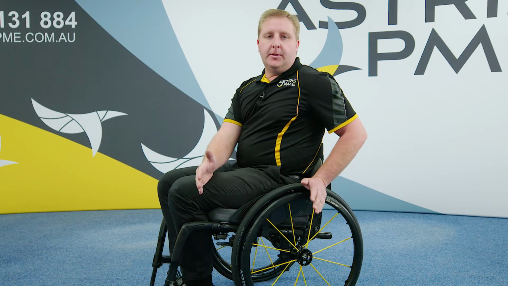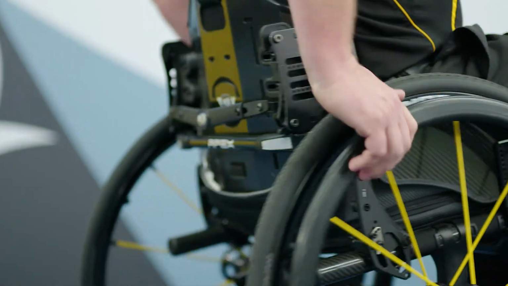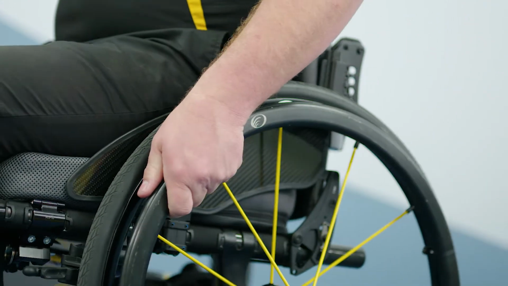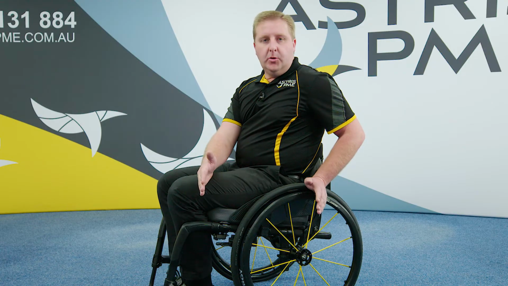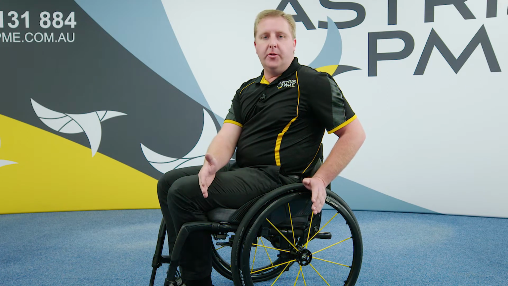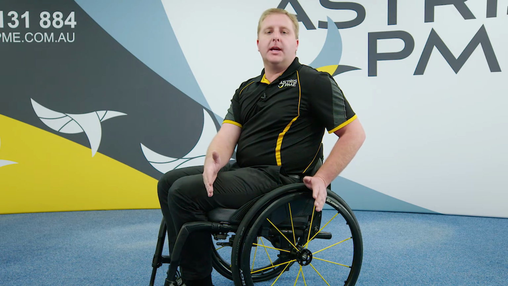This would be determined at time of scripting as to your client's needs, whether they're an active user or someone that may need a longer wheelbase for stability. Having a shorter wheelbase with your rear wheels and casters closer together means it's more manoeuvrable, it's a shorter frame to get around and easier to push. Some circumstances you might like to have it longer.